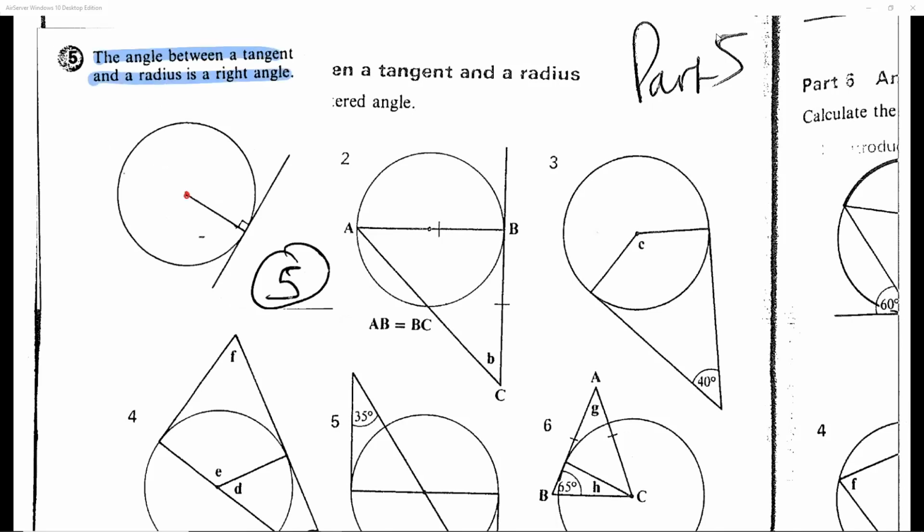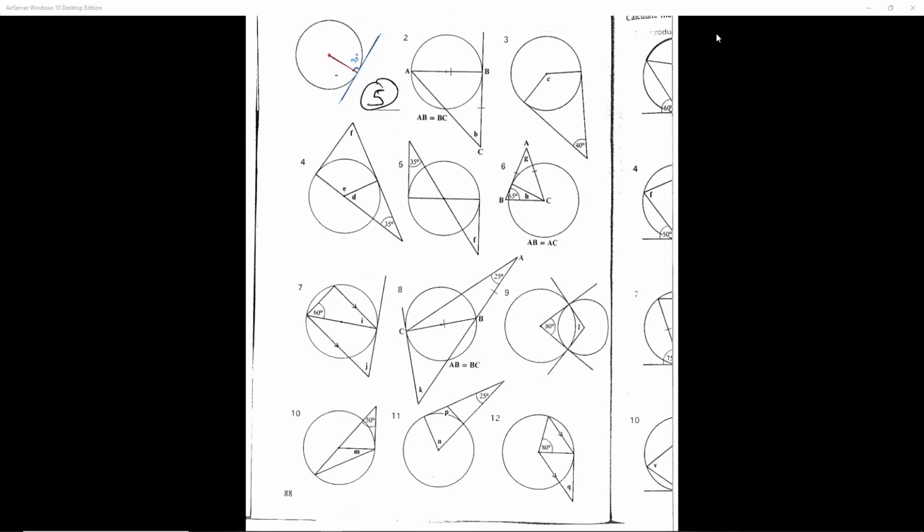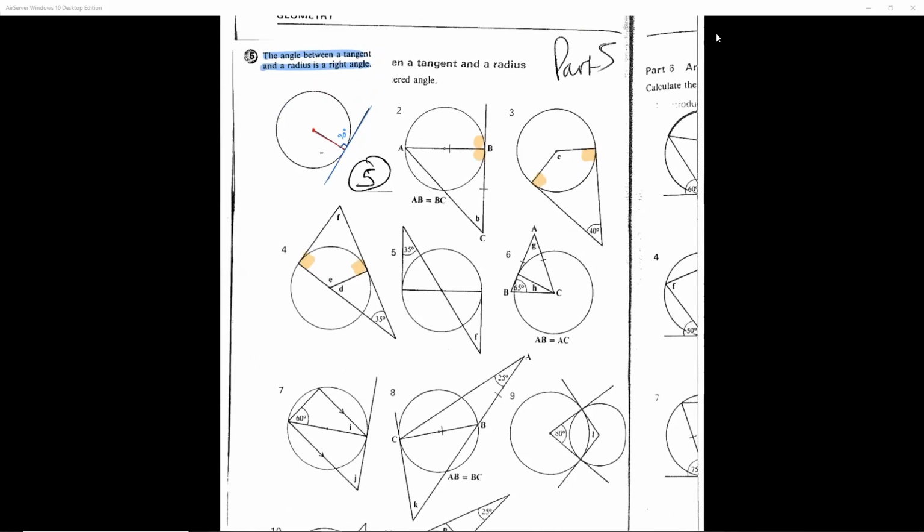So if you have a radius coming from the center and it meets a tangent, then they will always meet at 90. So what I advise you to do first of all in this sheet is find all the 90s and put a highlighter there. So I think there should be one here, one here, one here, one here, one here, one here. First of all, quickly identify where all the 90s go. How are you doing, Bilkis? Are we okay? We're not tired, are we?